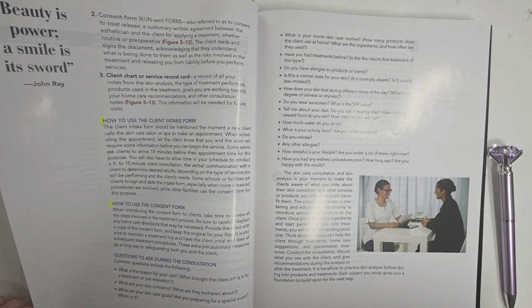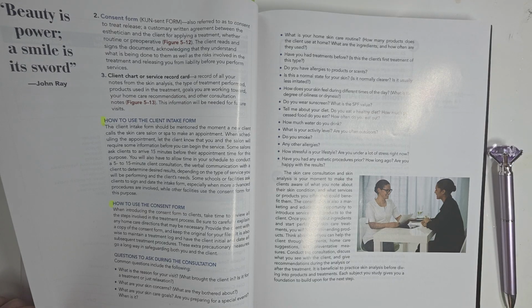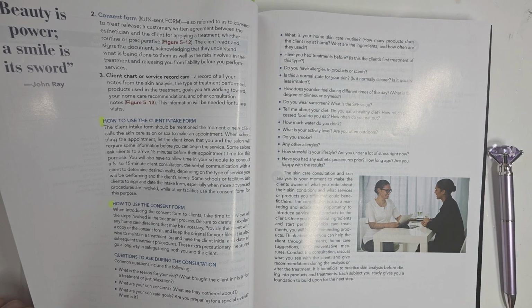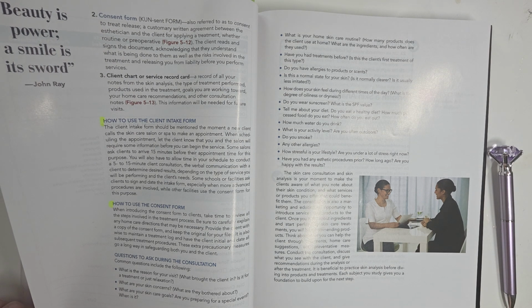How to use the consent form. When introducing the consent form to clients, take time to review all the steps involved in the treatment process. Be sure to carefully explain any home care directions that may be necessary. Provide the client with a copy of the consent form and keep the original for your files. It is also wise to maintain a treatment log and have the client initial and date all subsequent treatment procedures. These extra precautionary measures go a long way in safeguarding both you and the client.